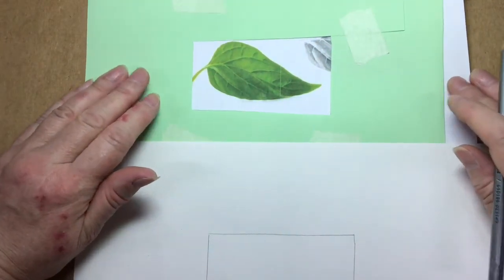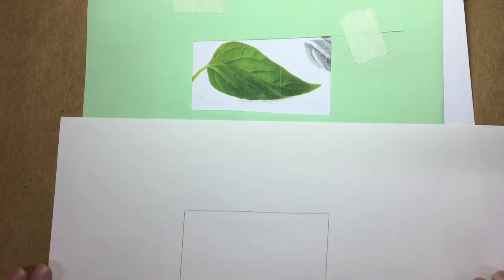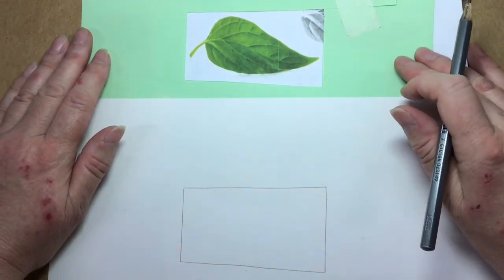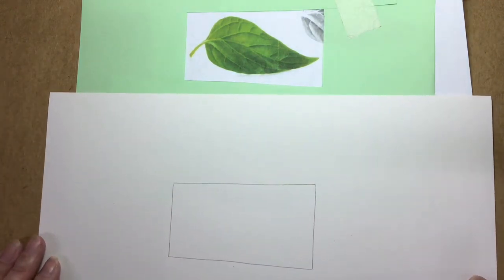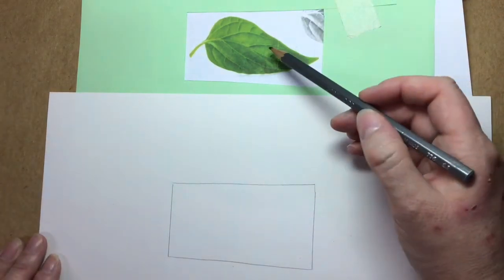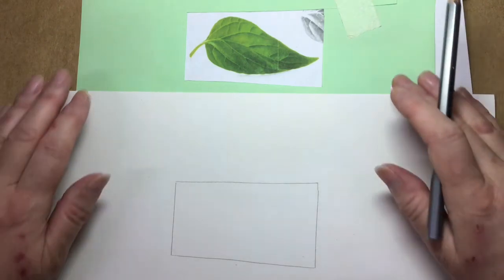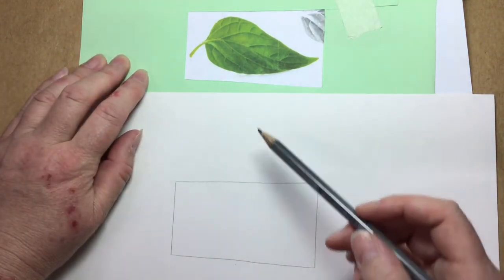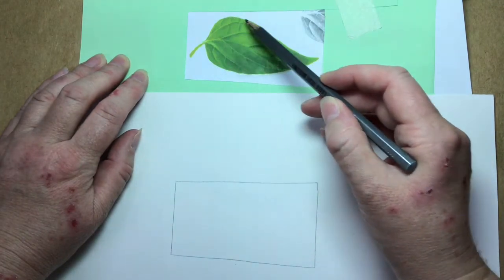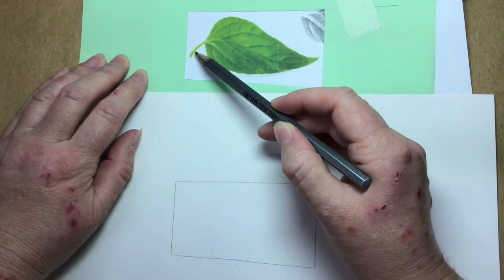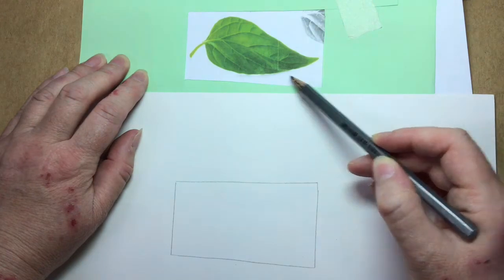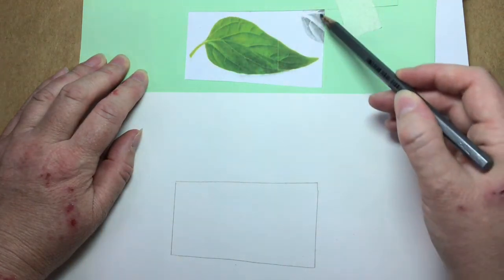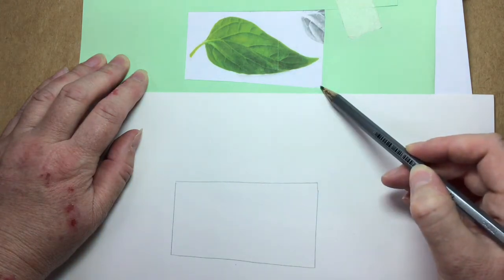Okay, so now I have a box the same size as my frame around the leaf. To help me draw this, instead of the leaf shape itself, I'm actually going to look at the space that the shape of the leaf creates around it and the frame.